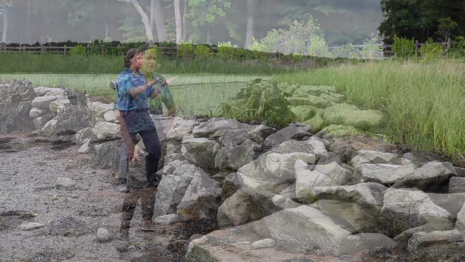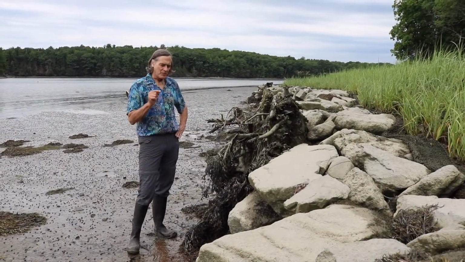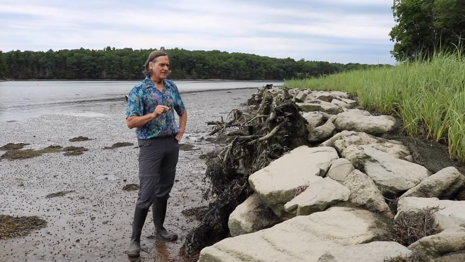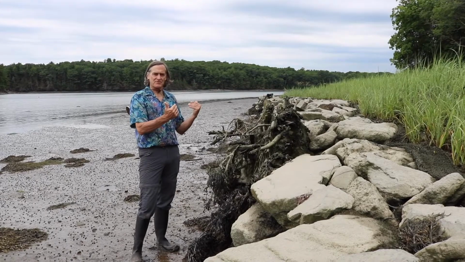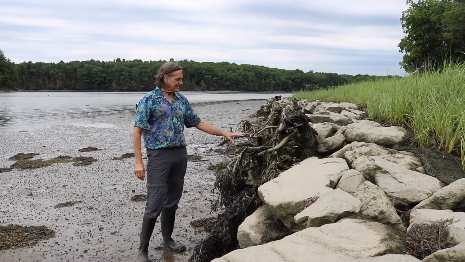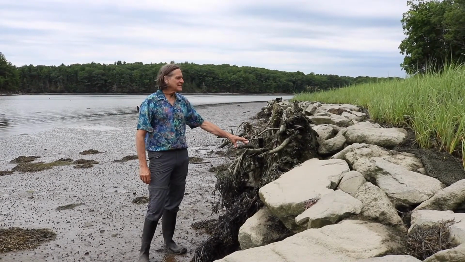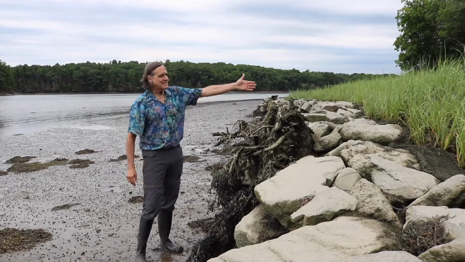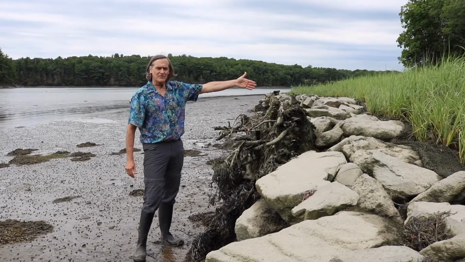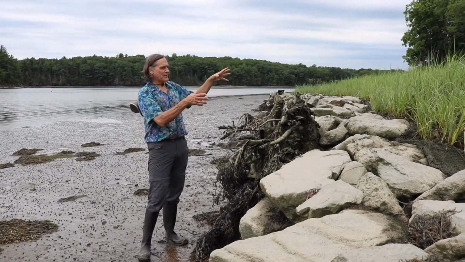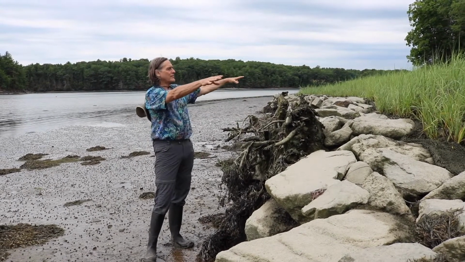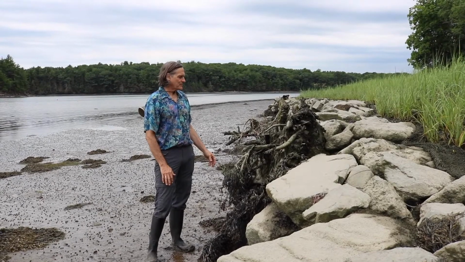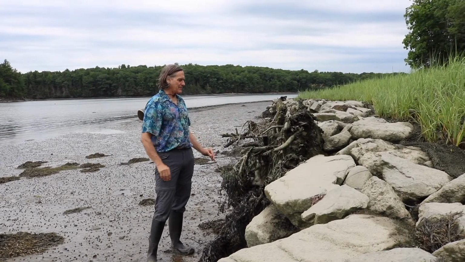One of the aspects of the Wagon Hill project that we've adopted from stream restoration practices is including what are called root wads. In this case, you have basically the bottom 15 feet to 20 feet of a tree without the limbs put into the backfill material, and then we built the sill around them.